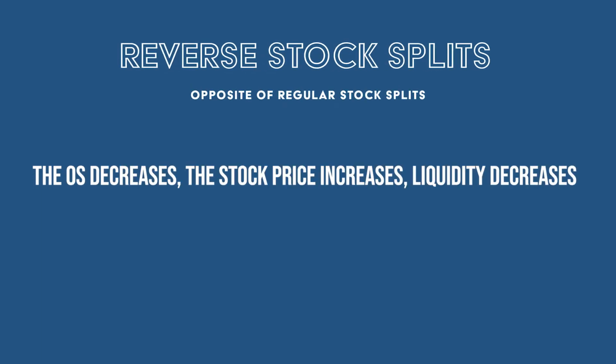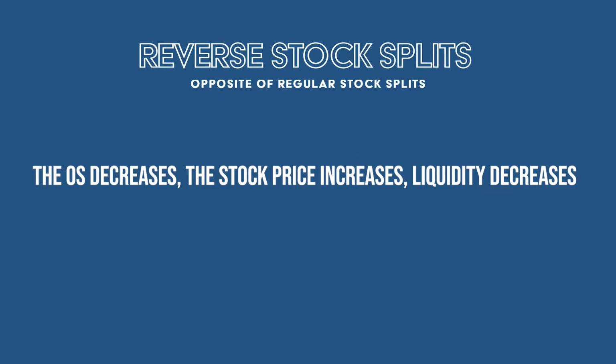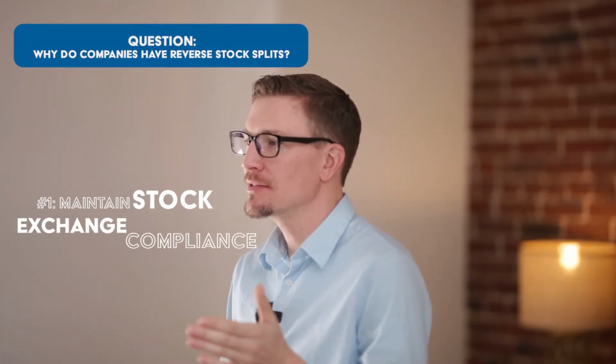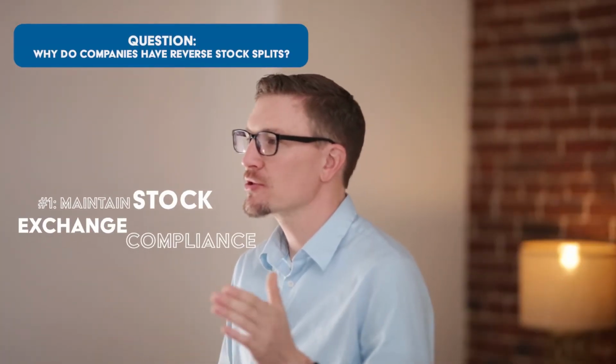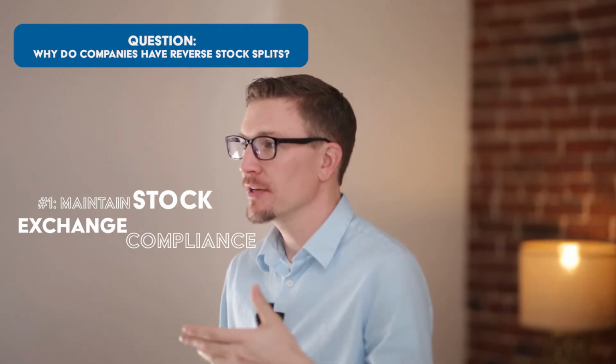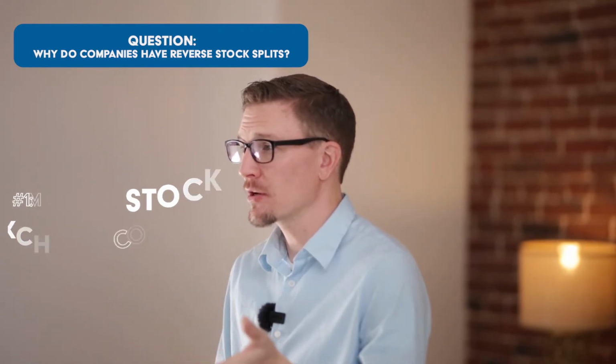All right, now that we've got the regular stock split figured out, let's talk about a reverse split. It's basically exactly opposite of what a regular stock split is. The OS in the company is going to decrease as well as liquidity. A reverse split is generally done by companies that need to maintain compliance with the exchange that they exist upon, like say NASDAQ or the New York Stock Exchange.